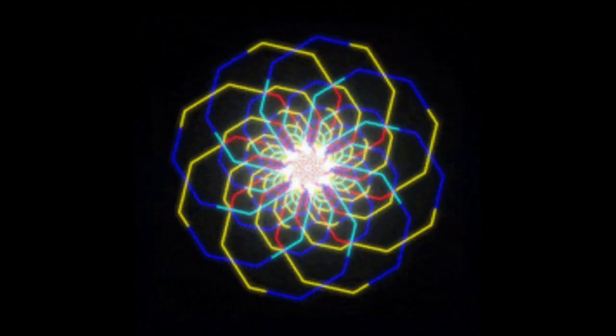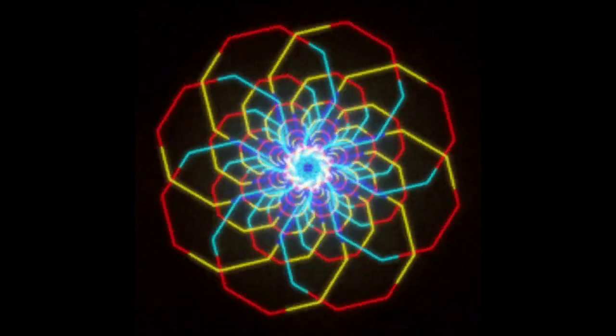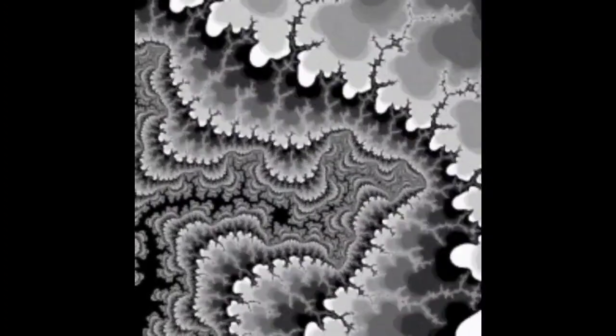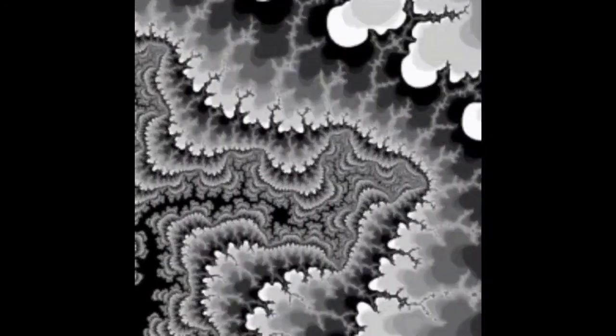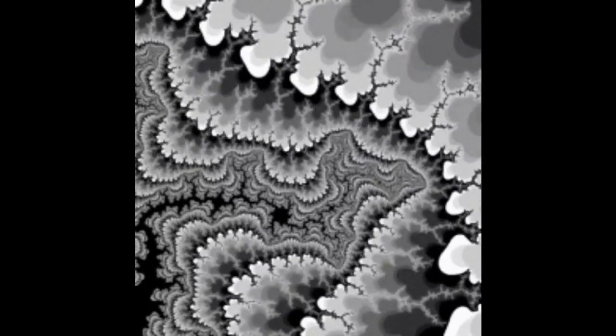With each iteration, the snowflake becomes more intricate, showcasing the power of mathematical recursion. Notice how each iteration adds complexity. This self-replicating pattern demonstrates the beauty of fractals. Endless detail emerging from a simple geometric progression.